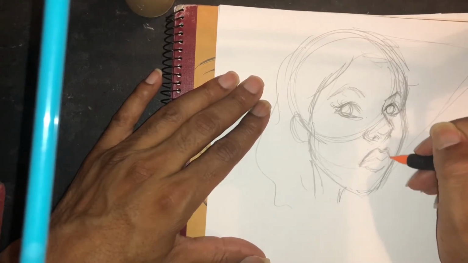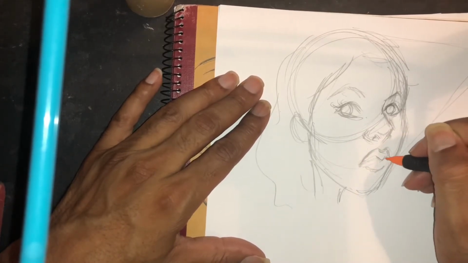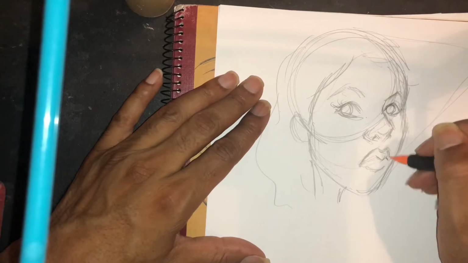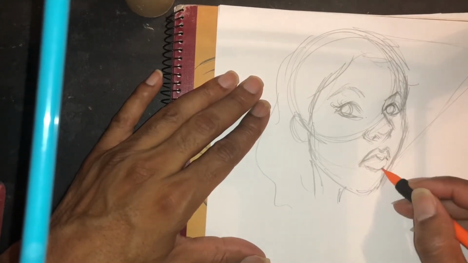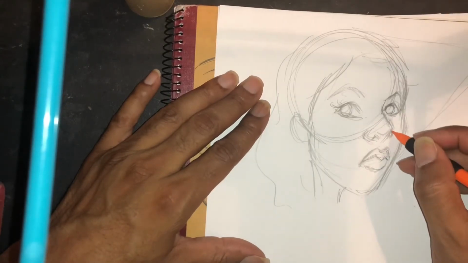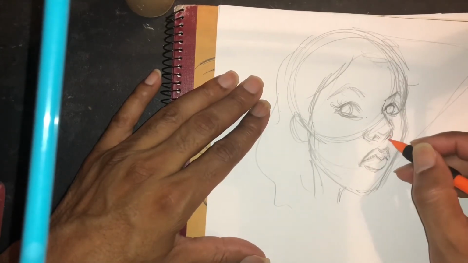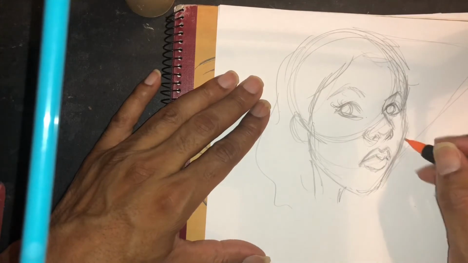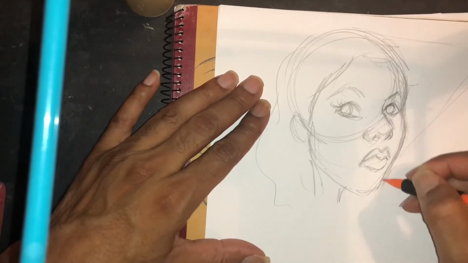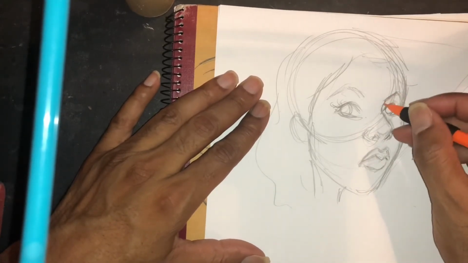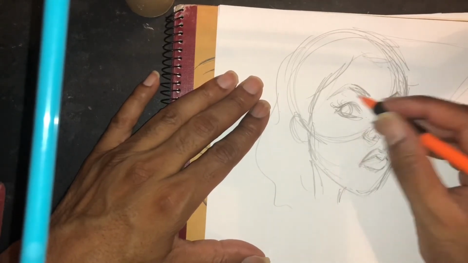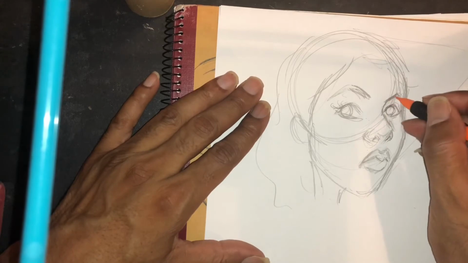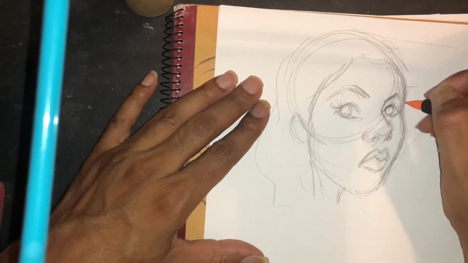And as we look at the mouth, this area right here is not as pronounced as this area right here. And same thing with this. You don't really see that nostril compared to this nostril. Same with the eyebrow. That eyebrow is more pronounced than that eyebrow.